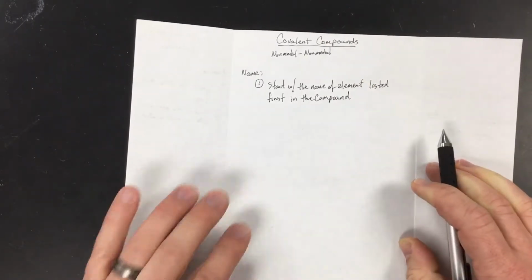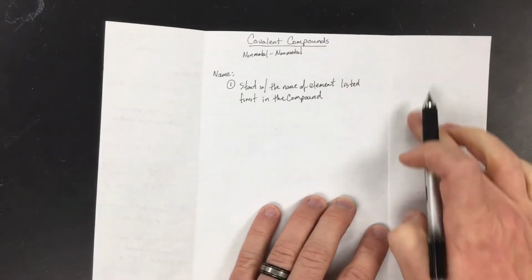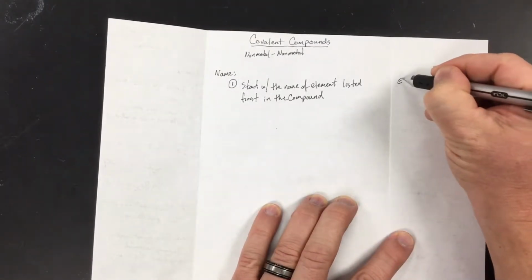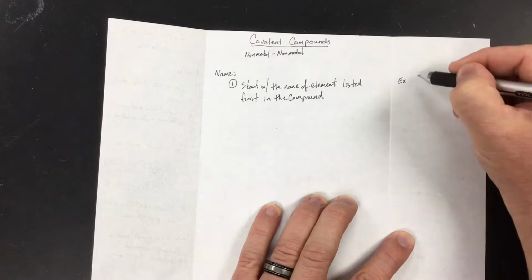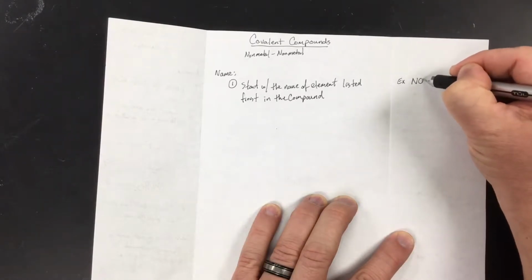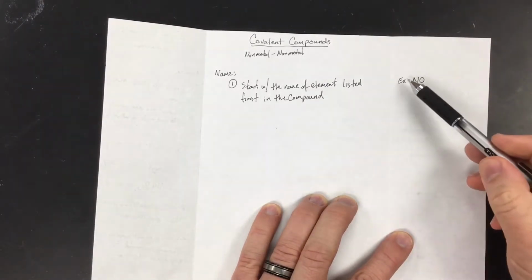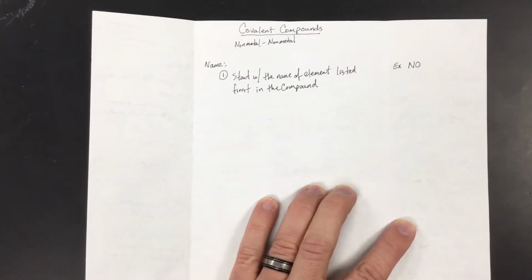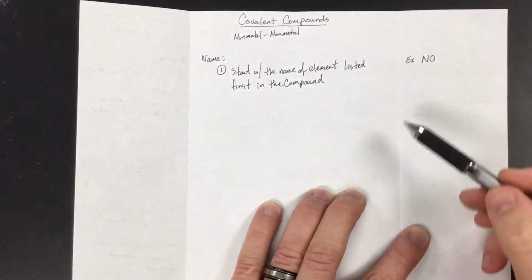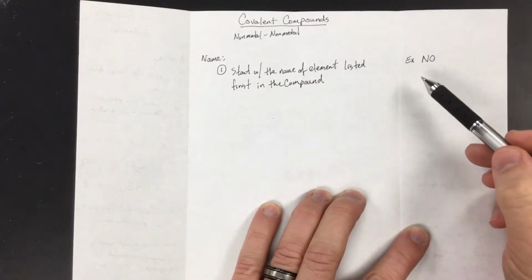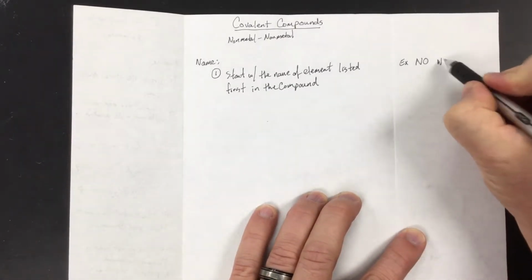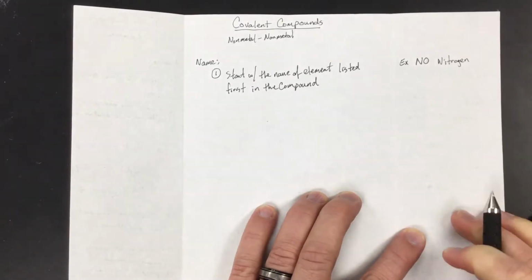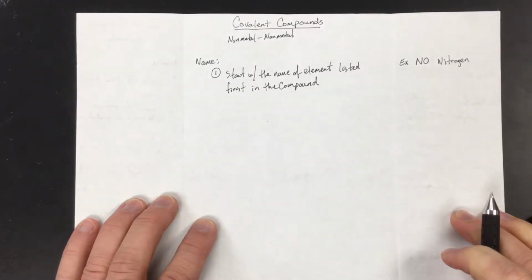All right, so to avoid some confusion, let's take a look at an example over here on the right-hand side. If we were looking to name the covalent compound of NO, there's no metal there. We have nitrogen and we have oxygen. And so we're just going to apply rule number one by naming the element listed first, which is nitrogen. So in this case, we would just write nitrogen directly from the periodic table without changing it at all, okay?